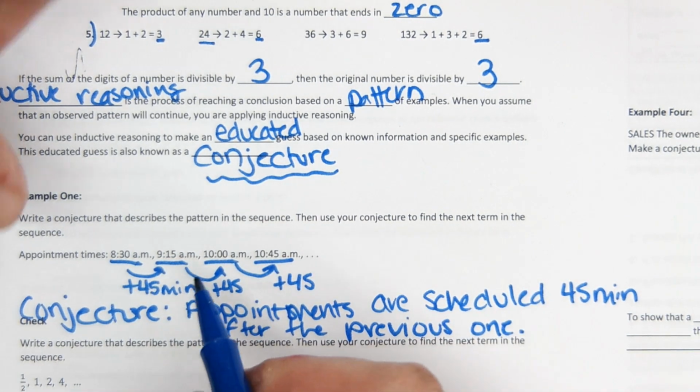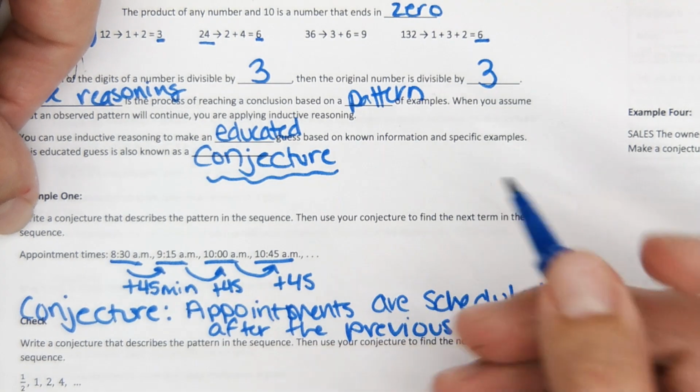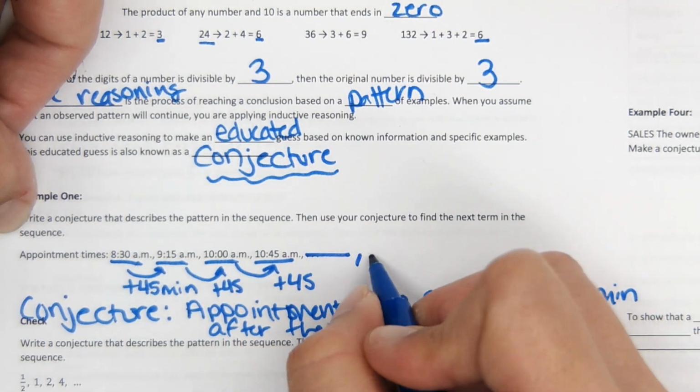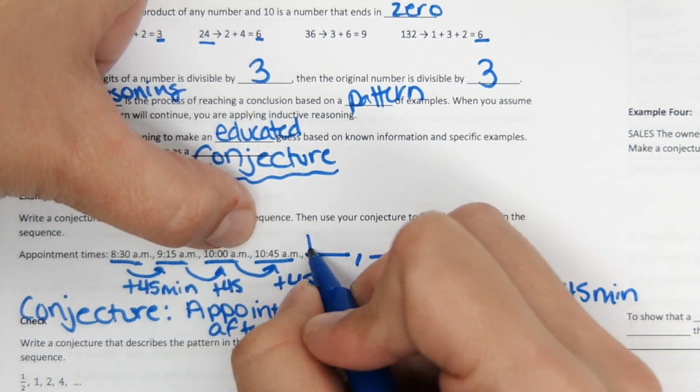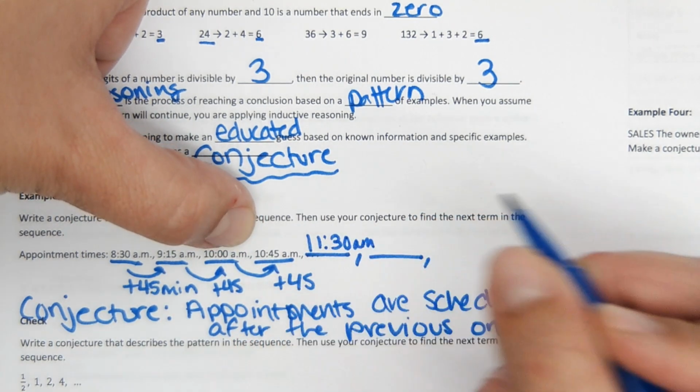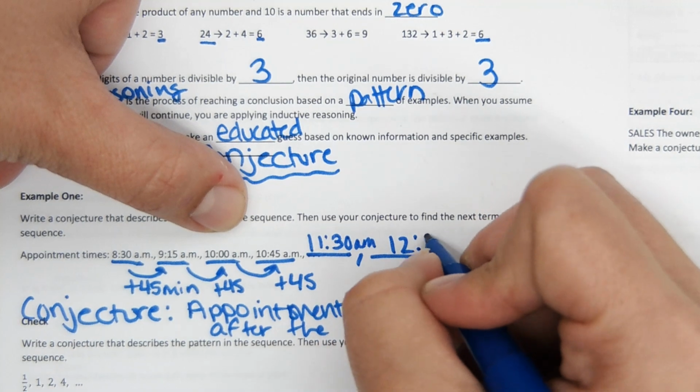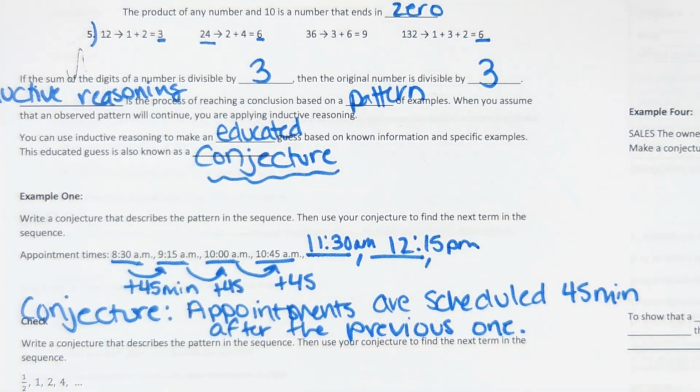And it wants us to find the next term or terms in the sequence. Well, based on this, 10:45 plus 45 minutes would be 11:30, plus another 45 minutes, 12:15 p.m., and so on. We could continue.